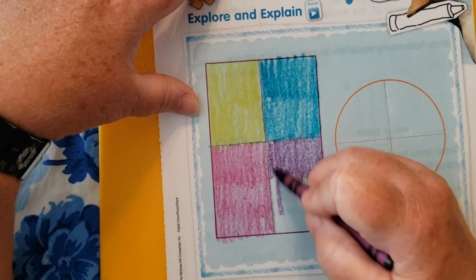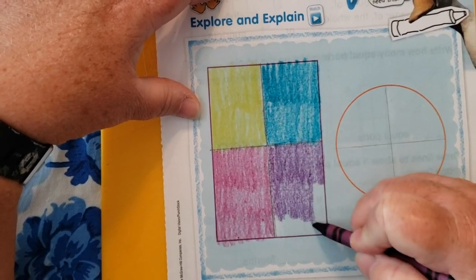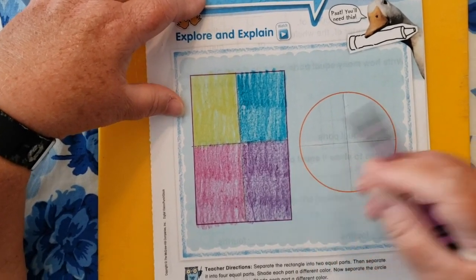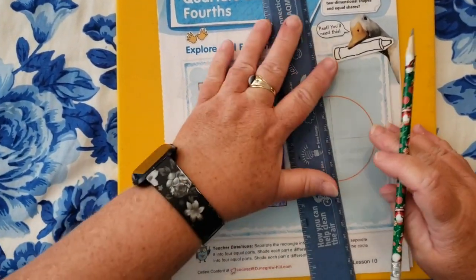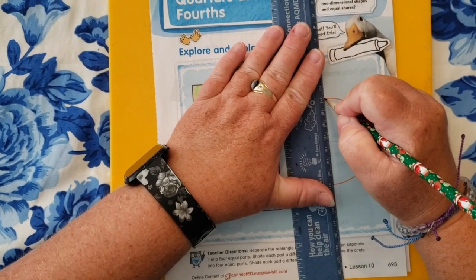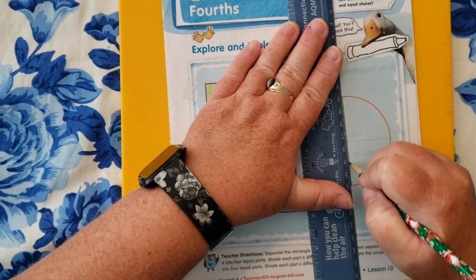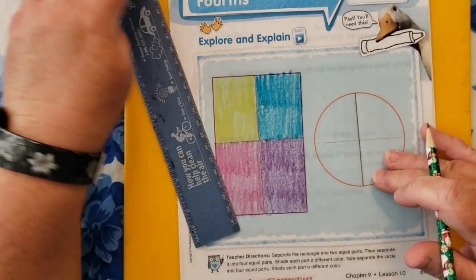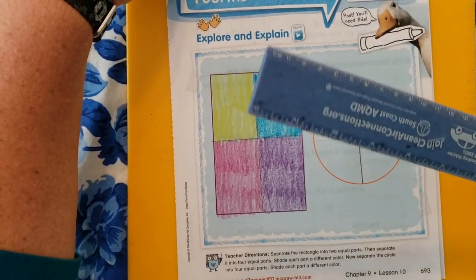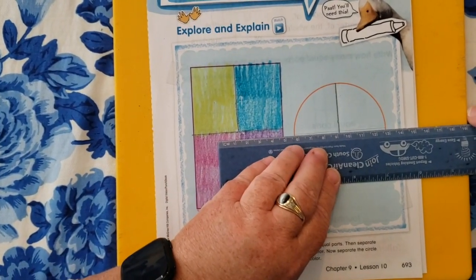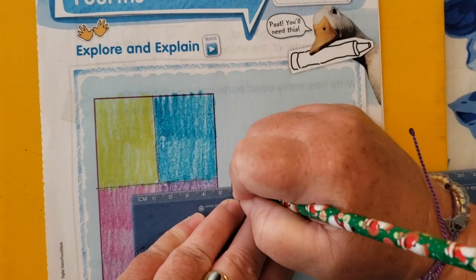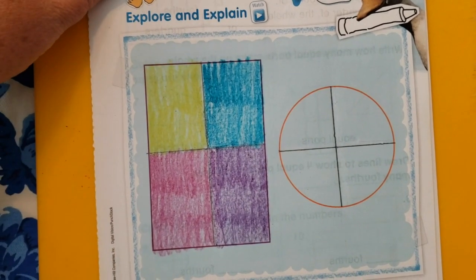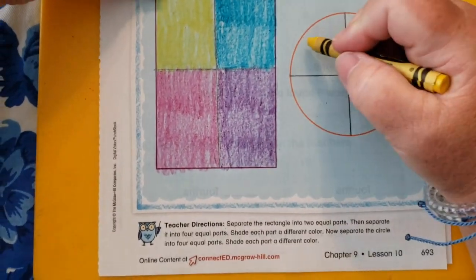Okay, now we're going to do the same thing with our circle. We first are going to cut it in half by drawing a line down the middle. And now we have 1/2 and 2/2. And now we're going to cut it in half the other way to make fourths or quarters. And again, shade them, each piece a different color.